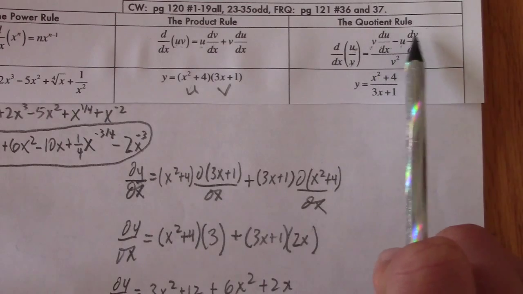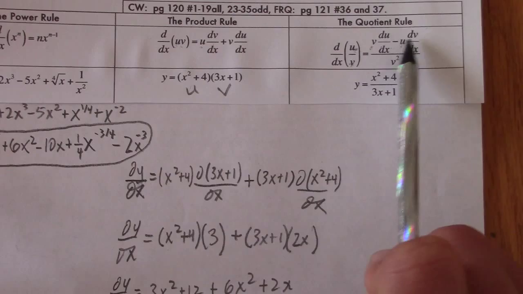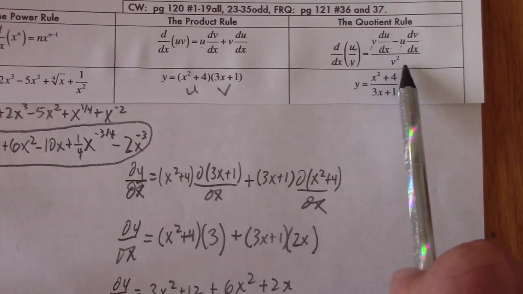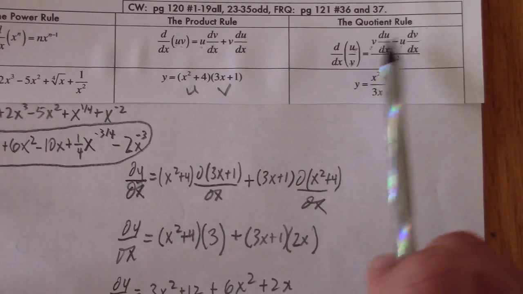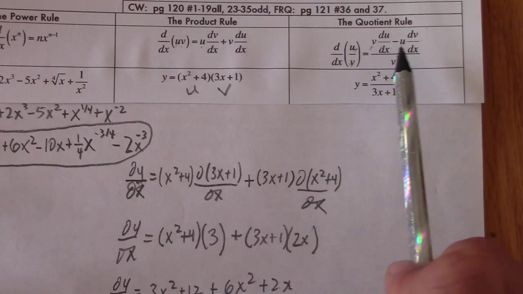But in this case, there's a subtraction sign, which means the order does matter. So that's why I always start saying low d high, and then arguably you can memorize the rest because it's minus and then vice versa. You flip-flop what you're taking the derivative of and leaving the same. And then all over low squared. So hopefully this one will kind of become a natural memorization. There's nothing really to kind of drill into the brain.